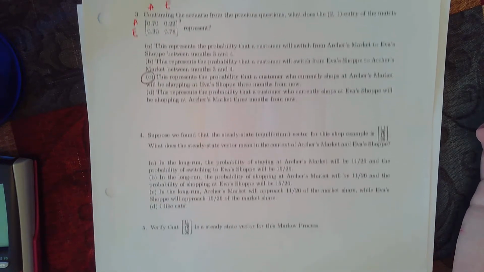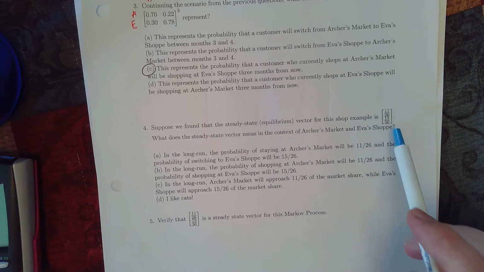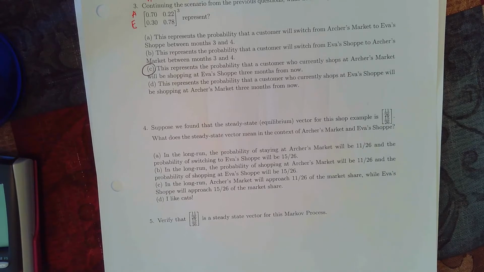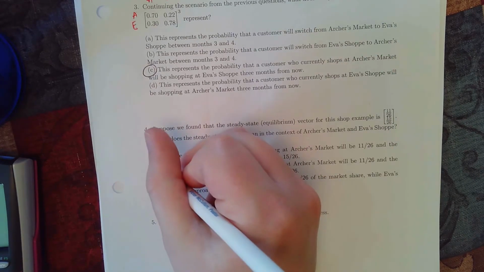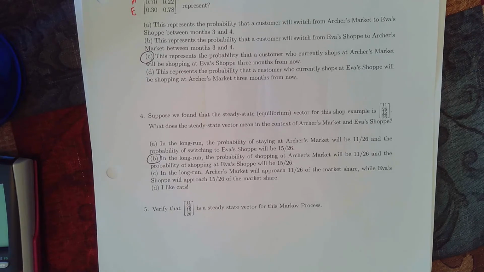Now suppose that we found a steady state equilibrium vector for this, 11/26 and 15/26 being the steady state. We want to know what the steady state vector means in the context of this scenario. Well, what it tells us is the long run probability of shopping at Archer's Market versus Eva's. It doesn't tell us the probability of switching, it tells us the probability of shopping at one versus the other. And it also doesn't tell us necessarily about the market share, because that would imply that we've got direct control over that, and there isn't some sort of ebb and flow happening, right?